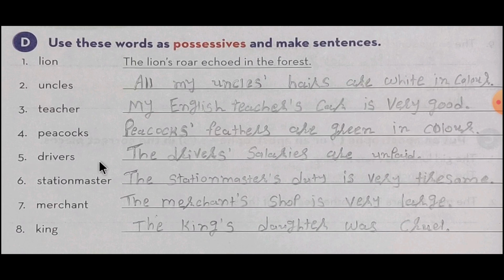Drivers, again also in the plural form. The drivers' salaries are unpaid. Then station master in the singular form. The station master's duty is very tiresome, मतलब थका देने वाली होती है. Seventh one, merchant. The merchant's shop is very large. Here with merchant we have to put apostrophe and s.